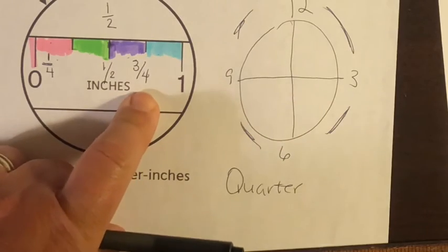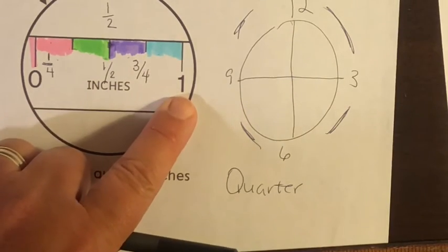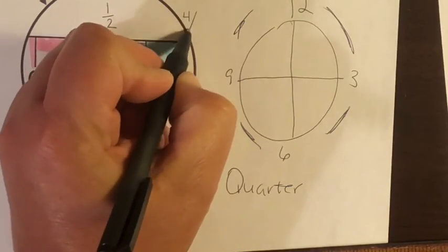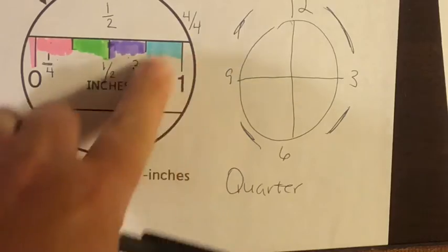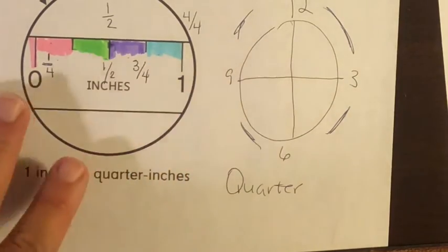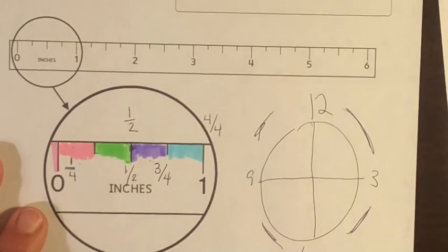So 3/4 of the whole. And if you wanted to say how many parts to the end of the blue, you can say it's actually 4 parts, but we're measuring, so we're going to say that that is 1. So all that's just a close-up of what we're talking about for our ruler today.